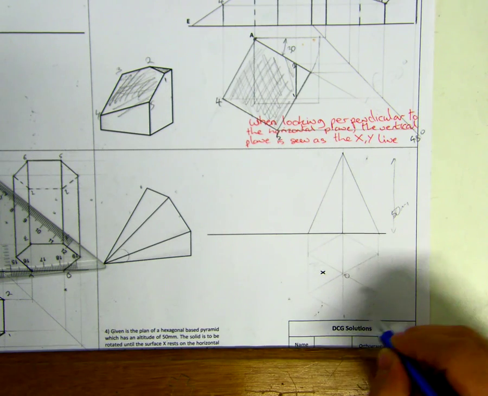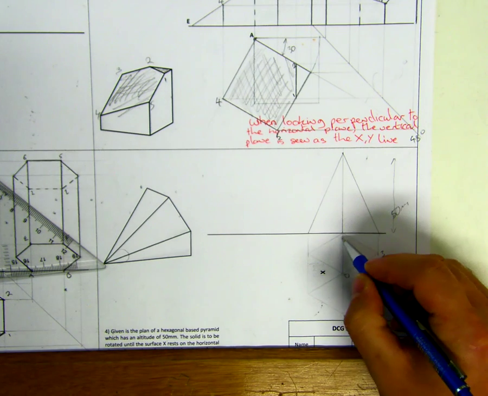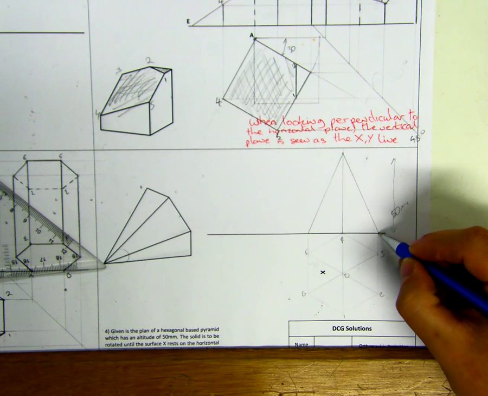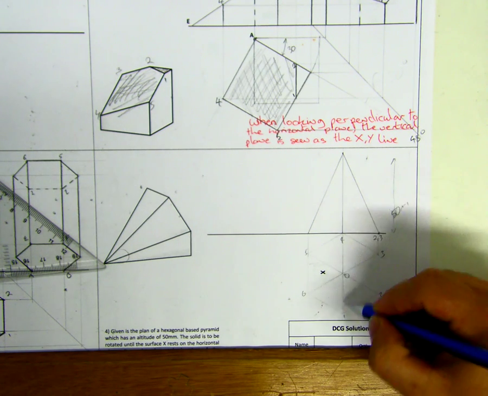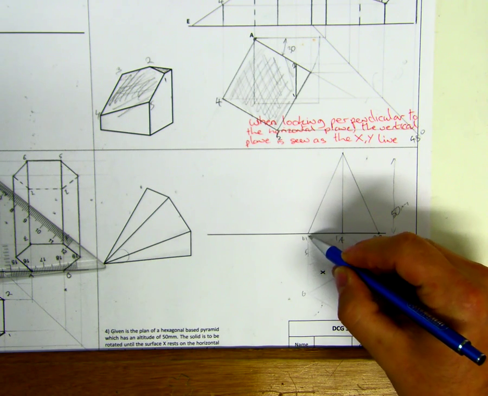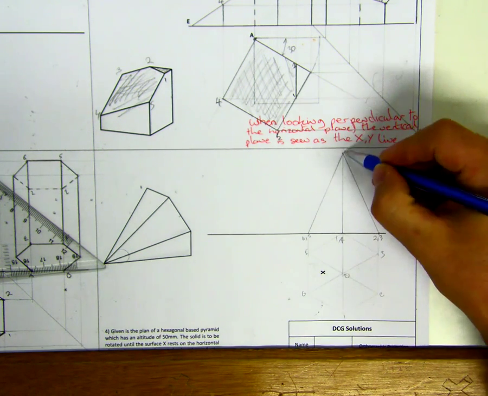Okay, so we can label all our points. That's 0. We go 1, 2, 3, 4, 5, 6. So if we look in here, we're going to see 2 and 3. Look in here, we're going to see 1 and 4. In here, then we're going to see 6 and 5. And then our apex is 0.